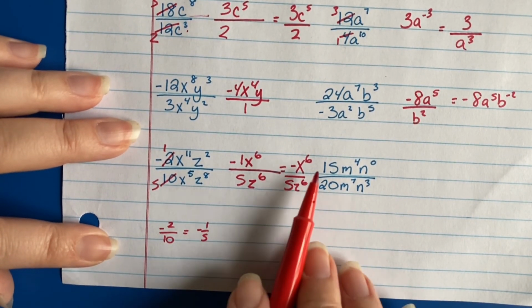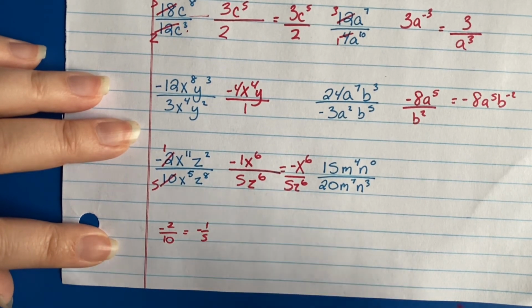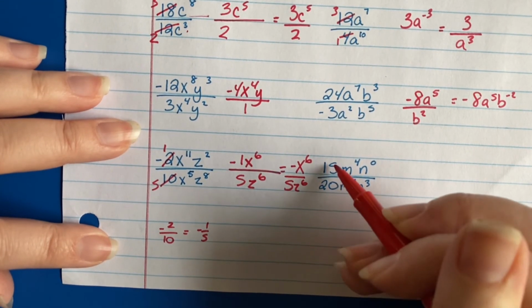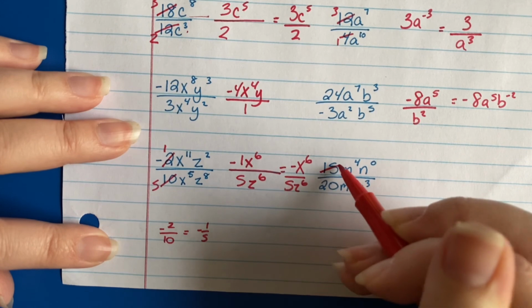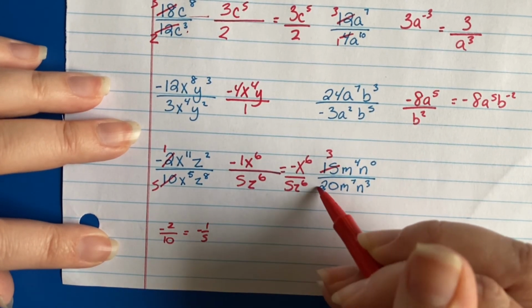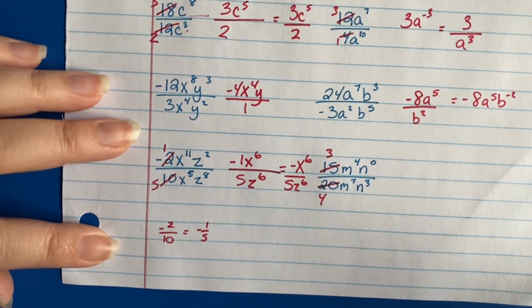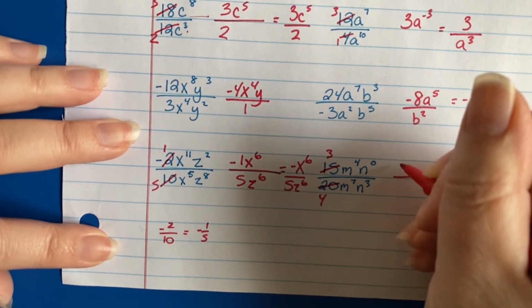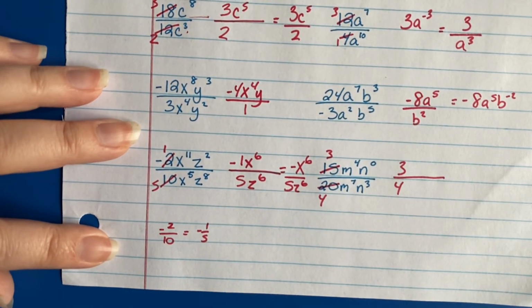Okay, last one here. 15 over 20, same idea. We're going to factor out anything. They both have 5s in them. There's 3 5s in 15, and there's 4 5s in 20. So my fraction is going to start with 3 over 4.